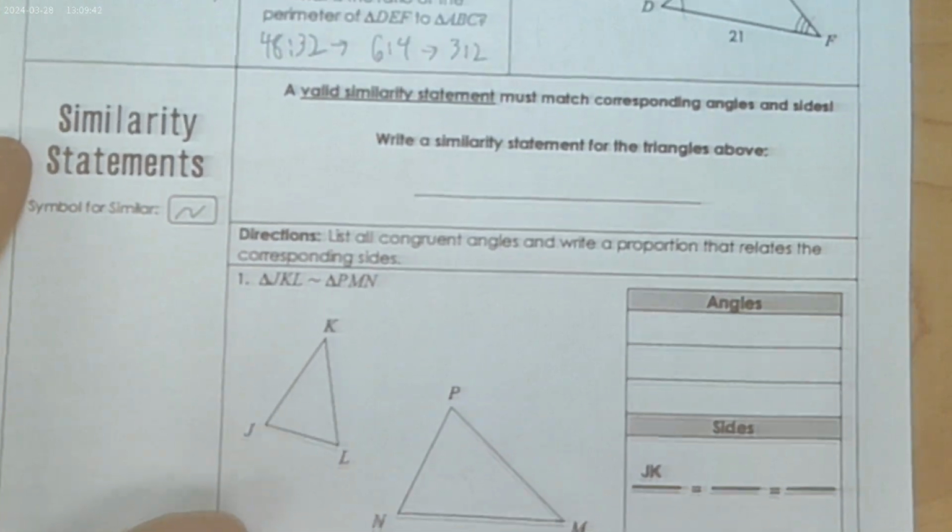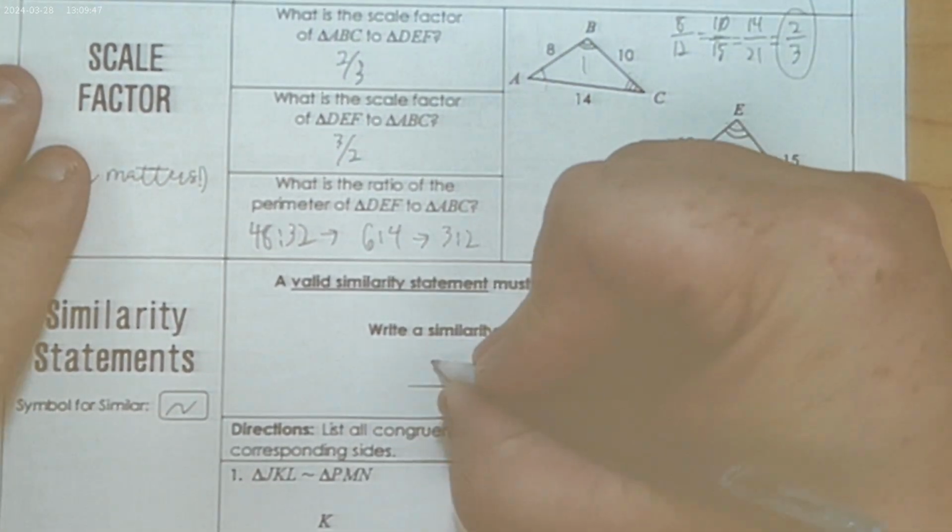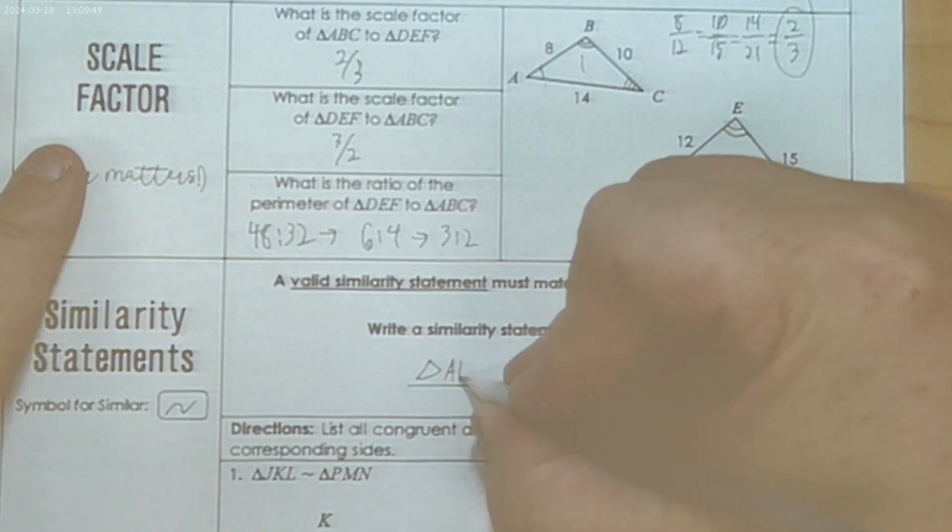But anyway, write a similarity statement for the triangles above. Well, that one is just going to be very basic. It's going to be triangle ABC.